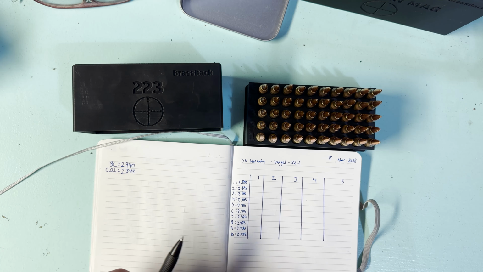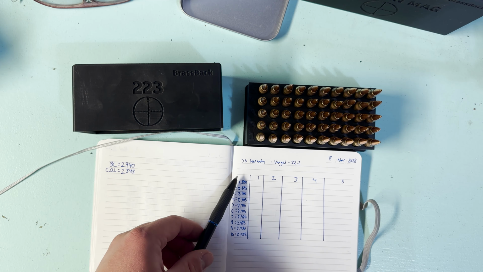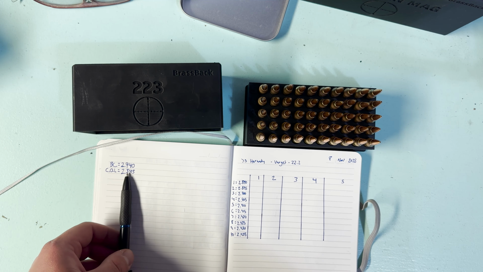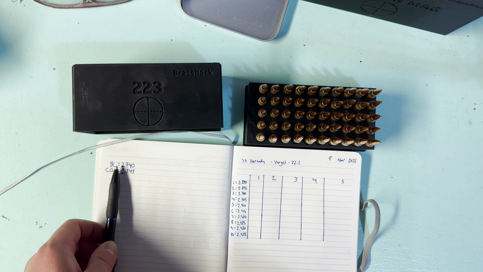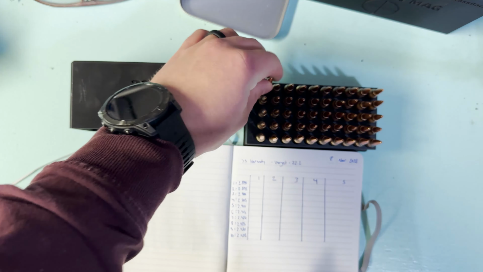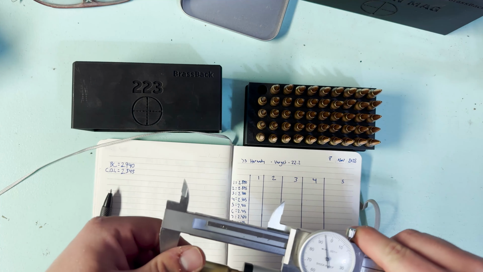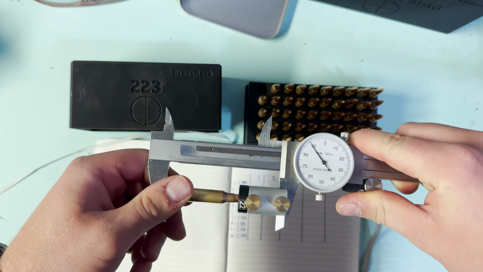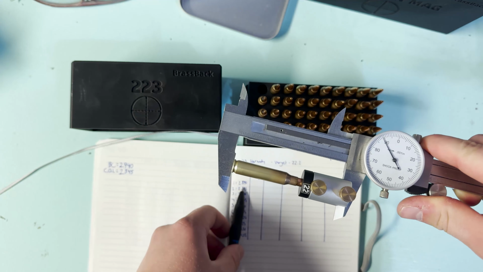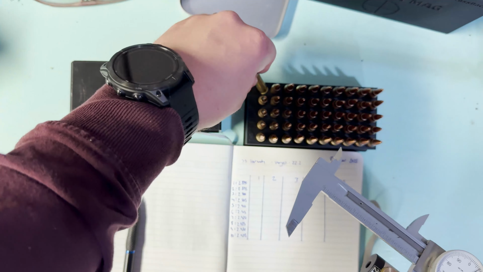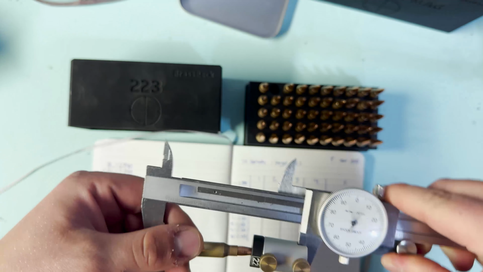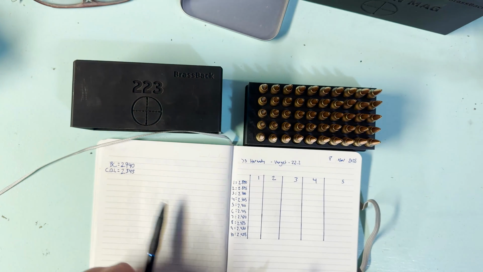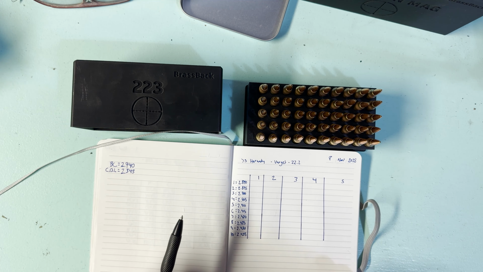Today, as mentioned in the last episode, I'm going to be walking through the ranges of seating depths from the lands. So starting 5 thou off the lands, this is the lands measurement, and working my way all the way up to there. So back there right at 2.890, and then with increments of 5 all the way up to 2.935.